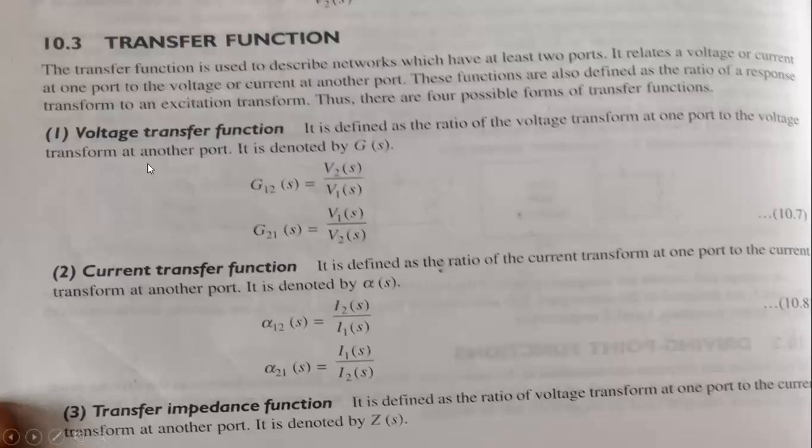If you are representing the transfer function, it is denoted by G. If you are talking about G of s, the s is the frequency domain, whereas t would be the time domain. So here G is a representation of the transfer function. Here we have written the subscript 1 2, that is the terminal 1 and 2.